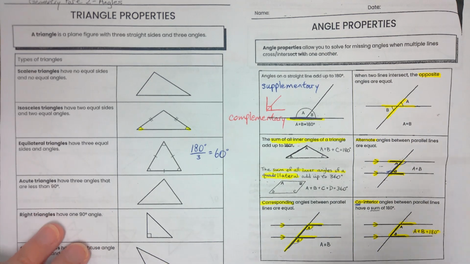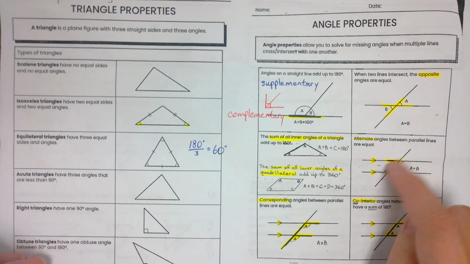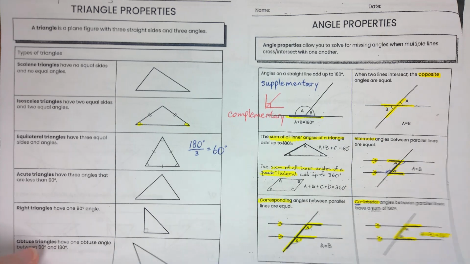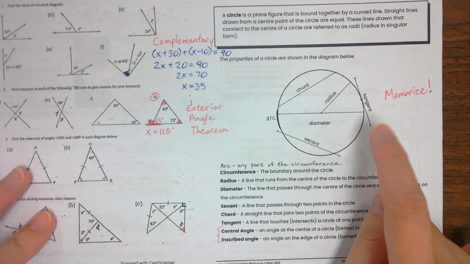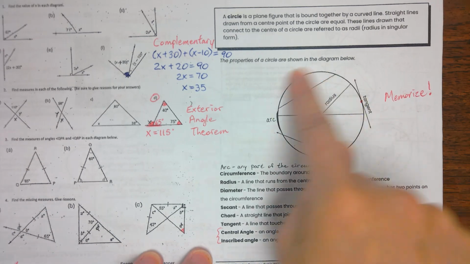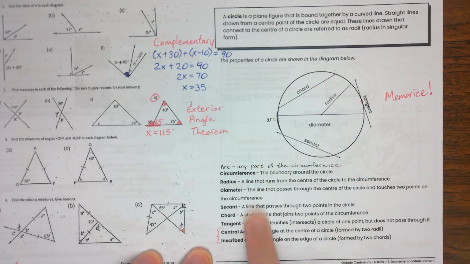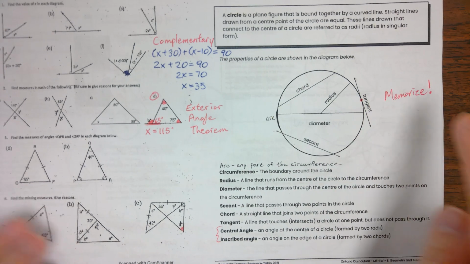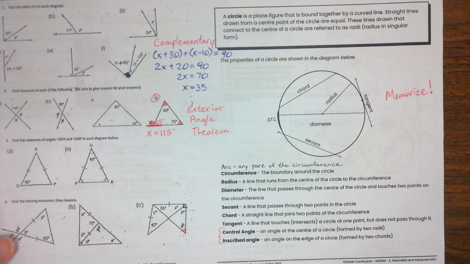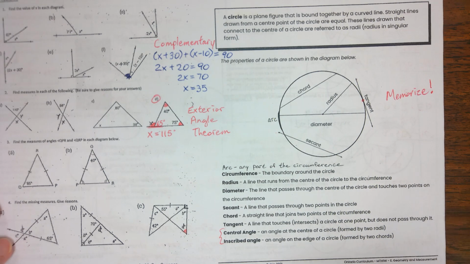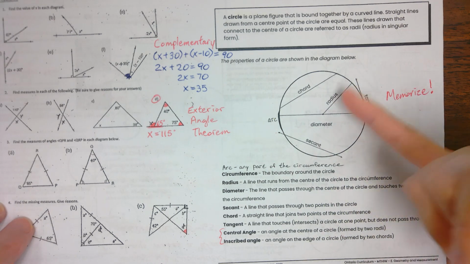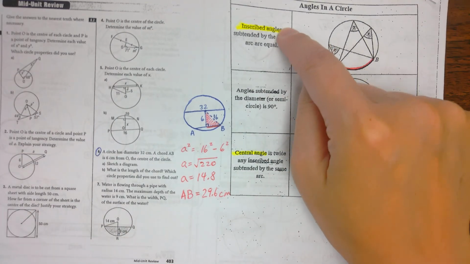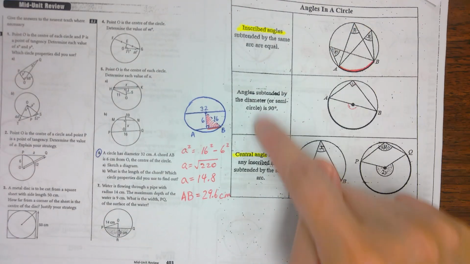So formal names. For example, what is the Z pattern called? Alternate. Okay. Spelling counts. You need to know these terms and their definitions. It could be matching, fill in the blank, or definition. So make sure you know what these are. Don't forget the last two as well, inscribed angle and central angle.